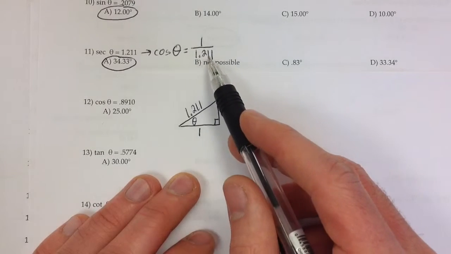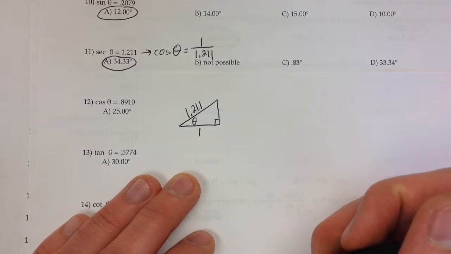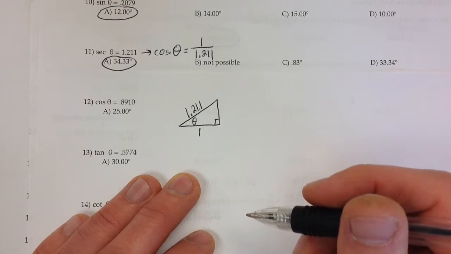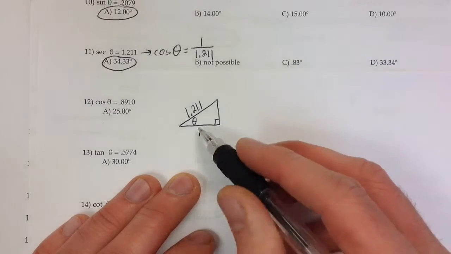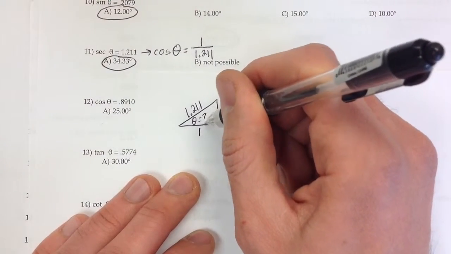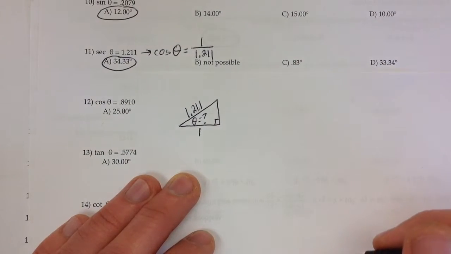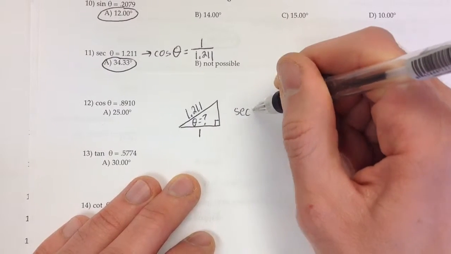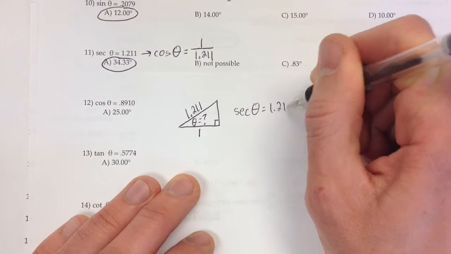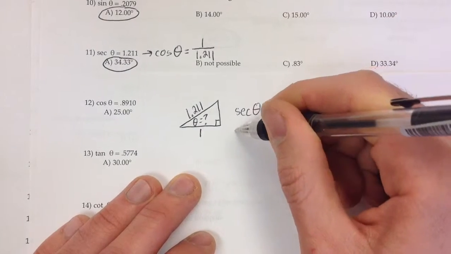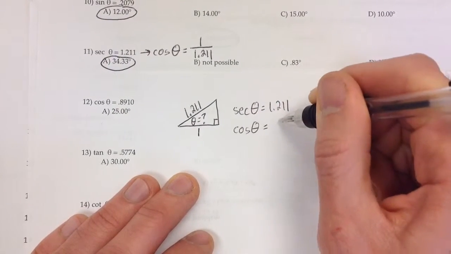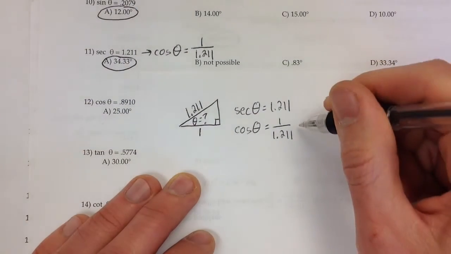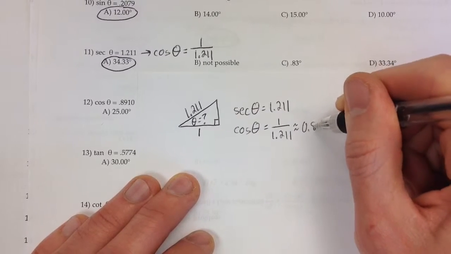1 over 1.211. Okay. So the calculator does not have an inverse secant button in order to find out what this angle is. But what we can do is use the inverse cosine button. So if this thing called secant is 1.211, then the thing that we call cosine is 1 over that number, which is about 0.8258.